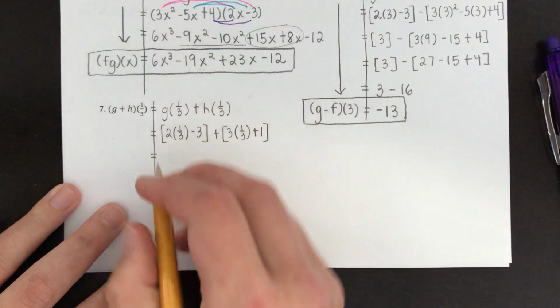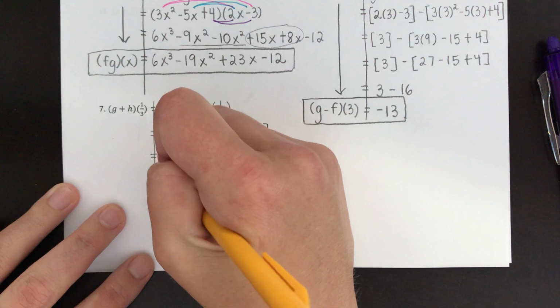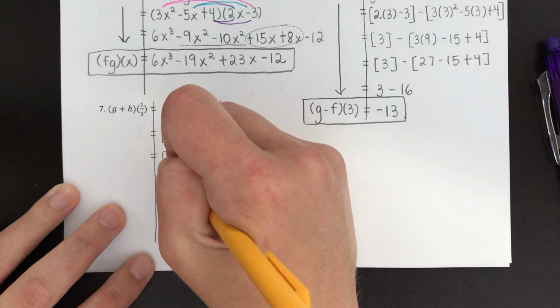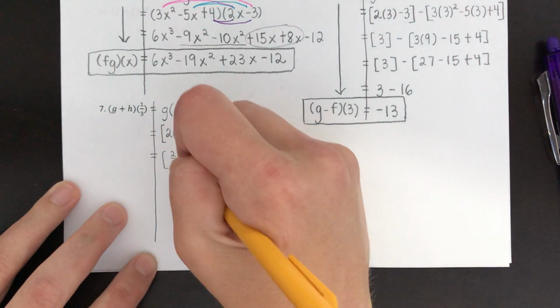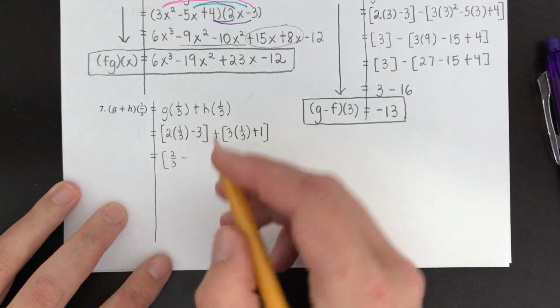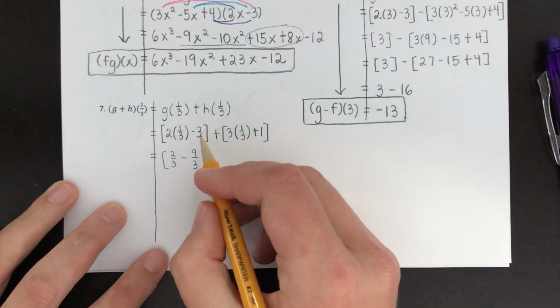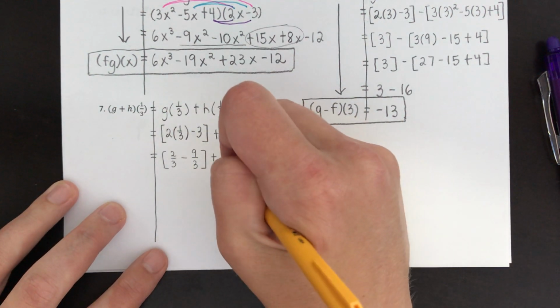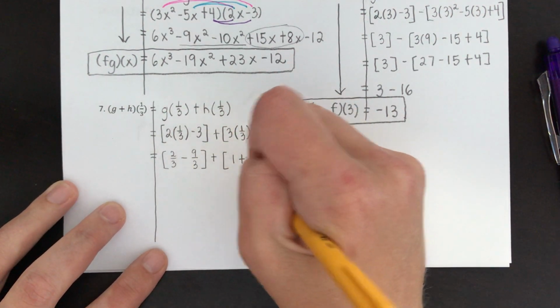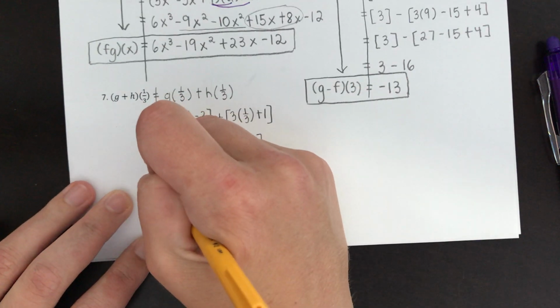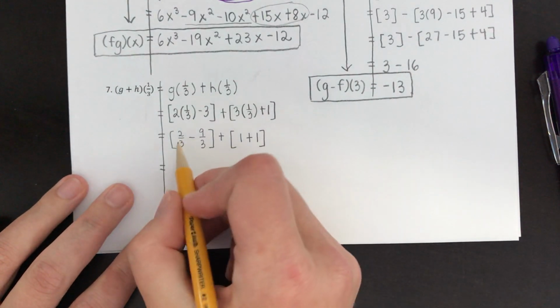So then I just compute. 2 times 1/3 is 2/3, yes? 2 times 1/3 is 2/3, minus, I'm going to change that to 9/3, so I have a common denominator. Wouldn't you agree? 3 is the same as 9/3. And then here, 3 times 1/3 is 1, so I've got 1 plus 1. And then here I can really take away the brackets now because I have a value.